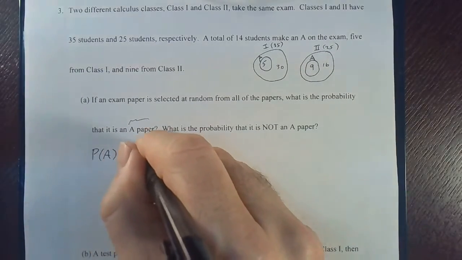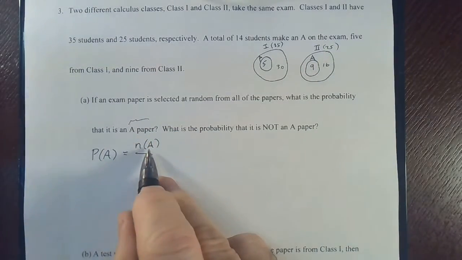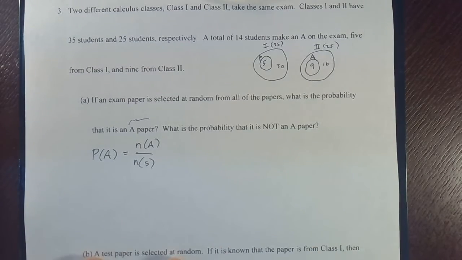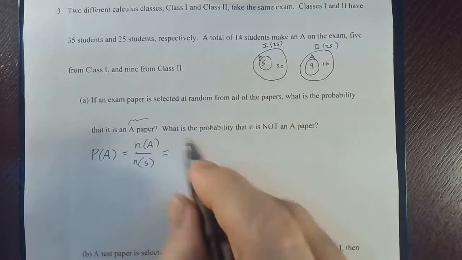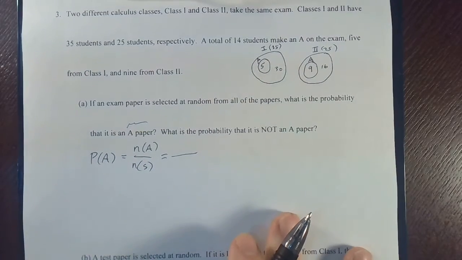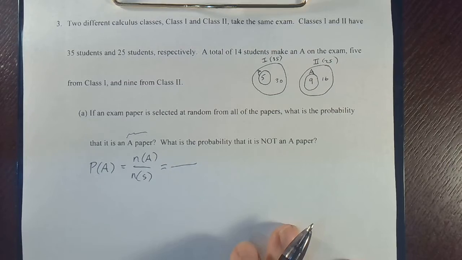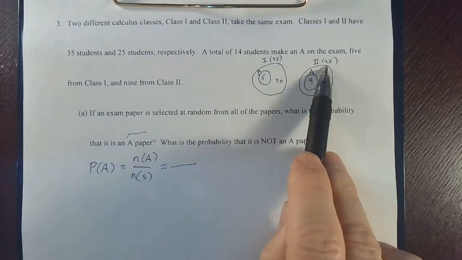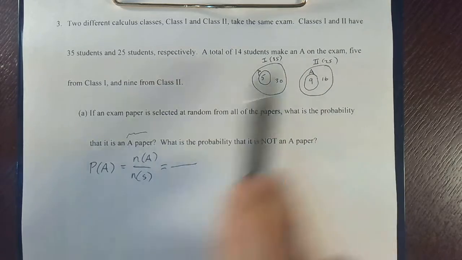Well, we have to say it's the number of elements in that set over the number of elements in the sample space. What is that? Well, let's do the denominator first. How many are in the sample space? The total number of test papers is, there's 1 per student, and there are 35 plus 25 students.